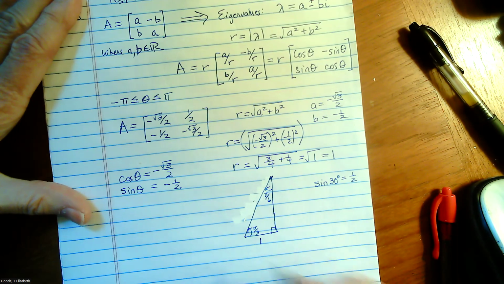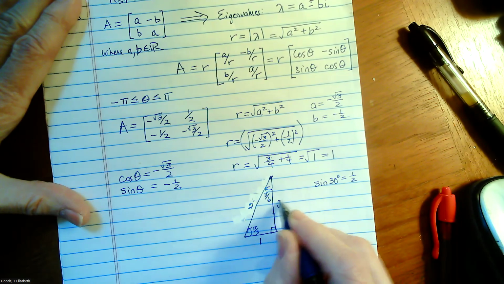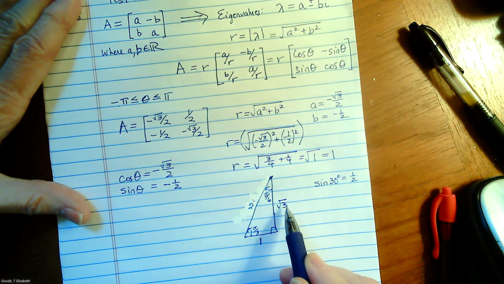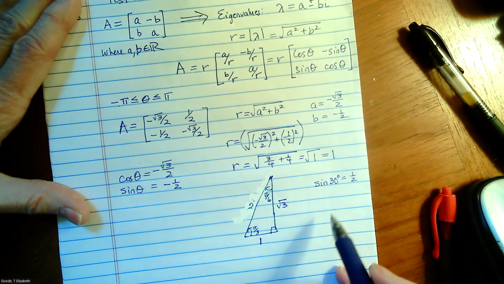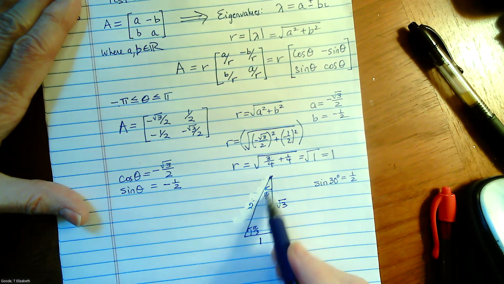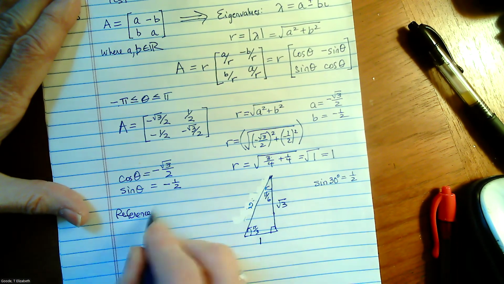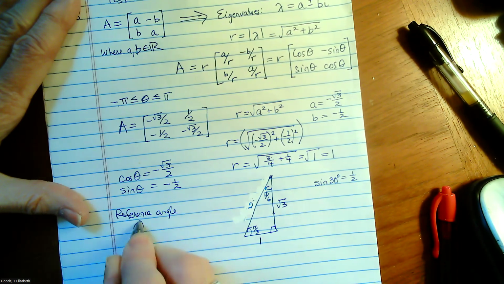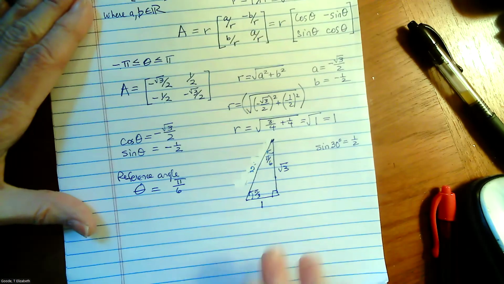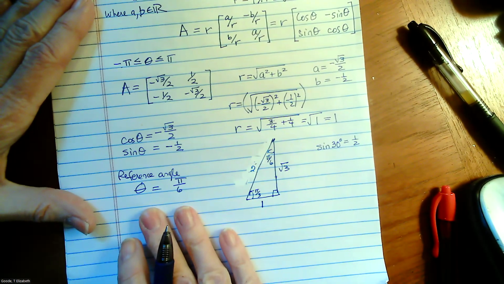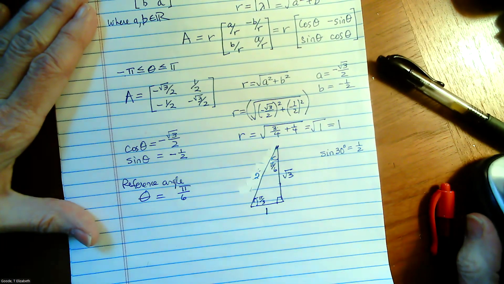But this is side length 1 because sine is opposite over hypotenuse. This is 2. And this is square root of 3. Cosine is adjacent over hypotenuse. Okay. So this reference angle is theta. Once we figure the reference angle theta is pi over 6, it's 30 degrees. Now we just need to figure out what quadrant it is in order to pick the actual correct theta.